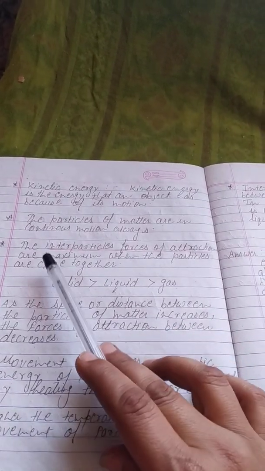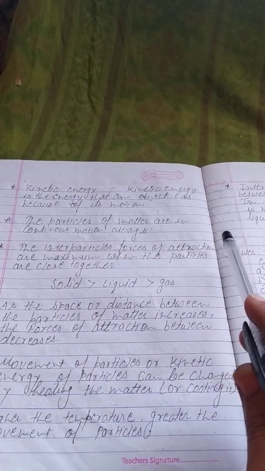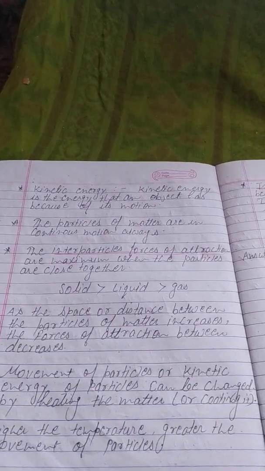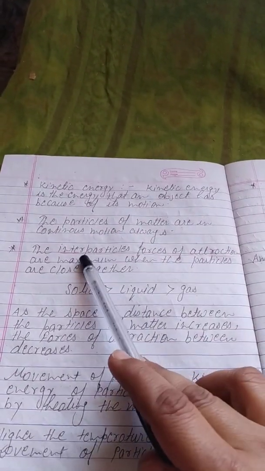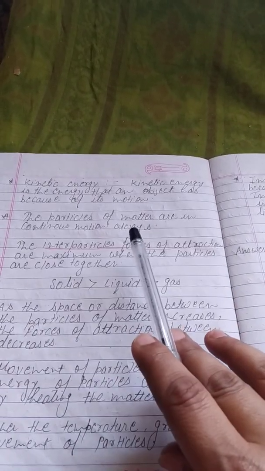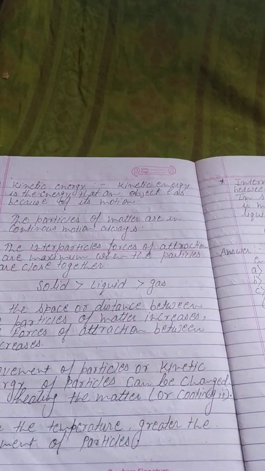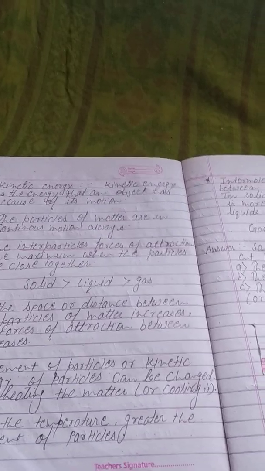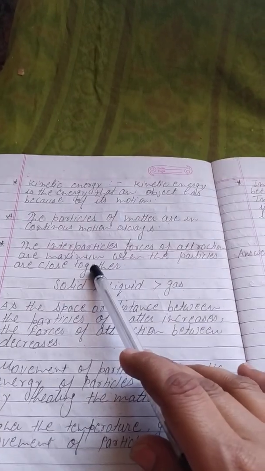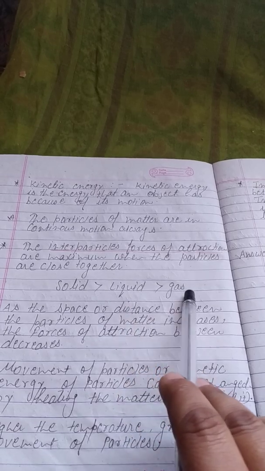The next topic is interparticular force of attraction. We have already learned a little bit about it. That is the attraction which keeps the matter together. Now we have to categorize: solid is there, liquid is there, and gas is there.